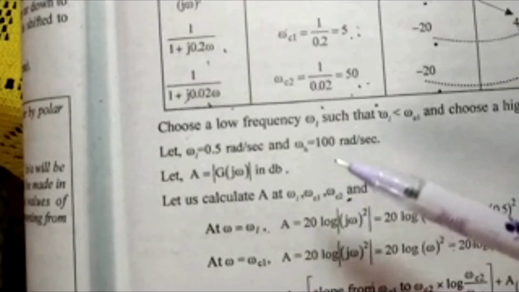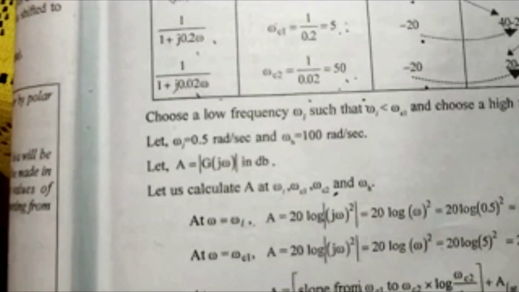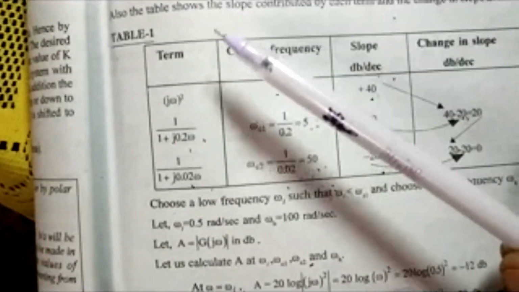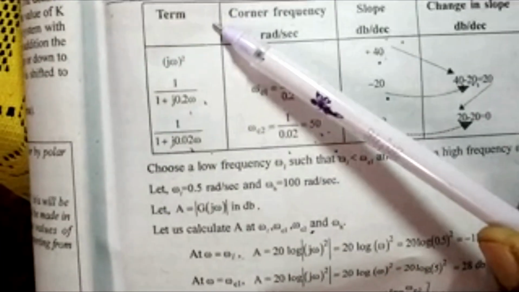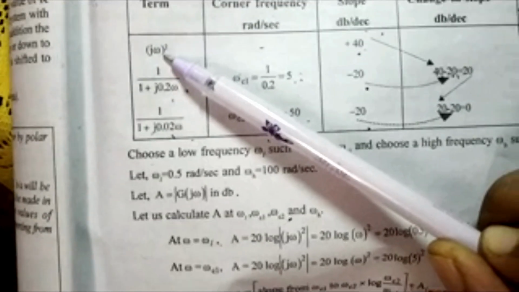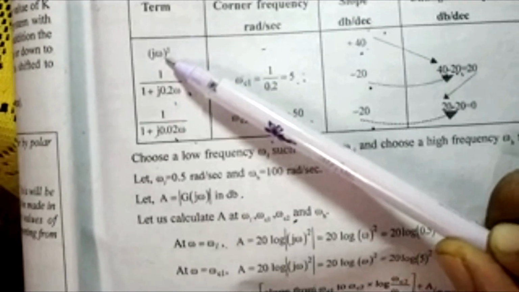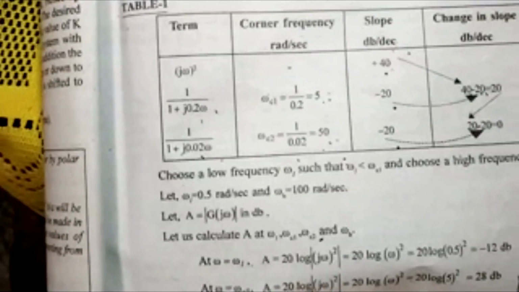So now we need to calculate the magnitudes at all the frequencies. What is the first term? J omega whole square. For this first term, we need to calculate magnitude for two frequencies. What are the two frequencies?